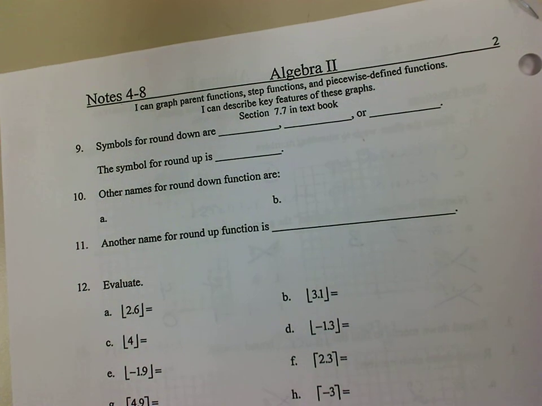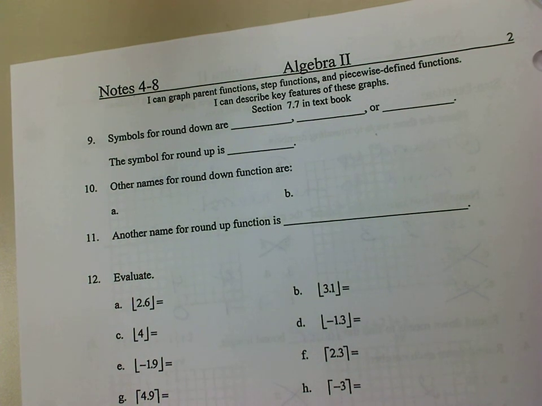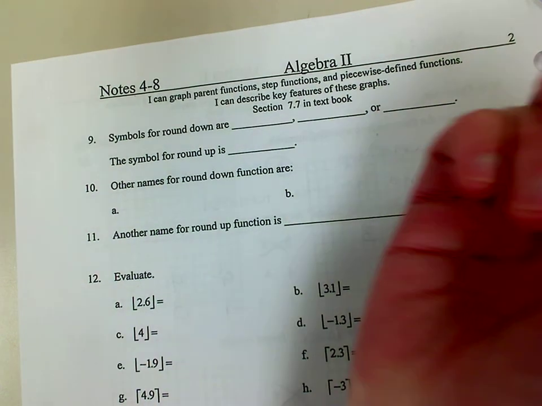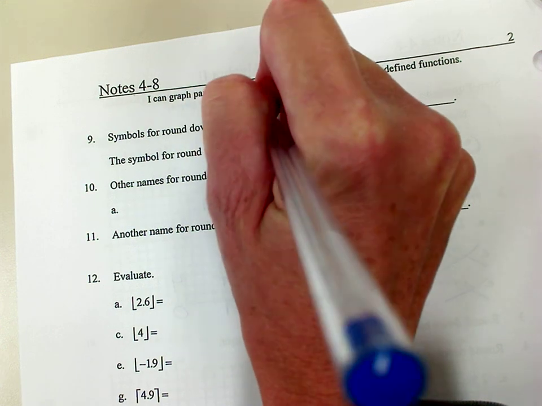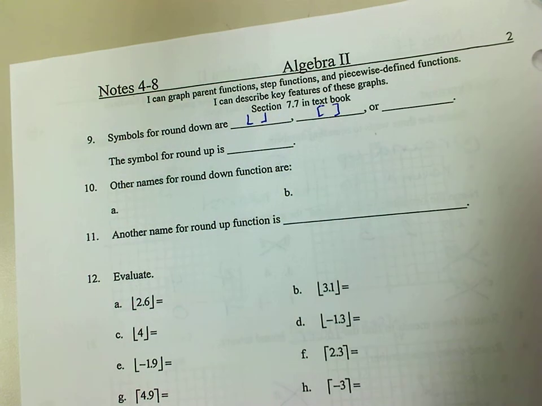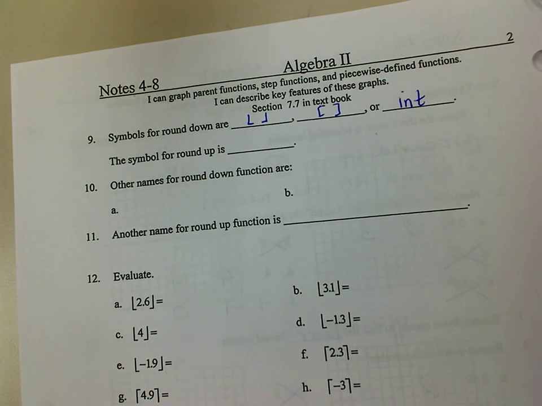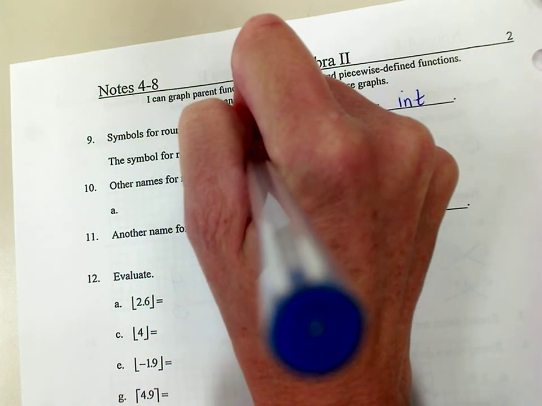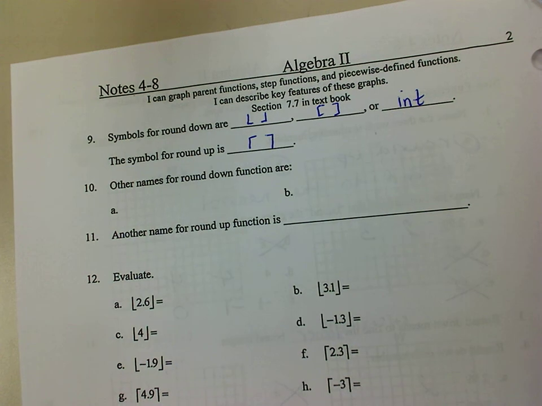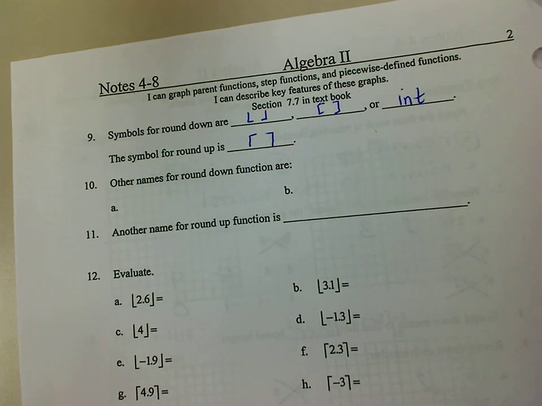Okay, now we're going to talk about some symbols for round down. There are 3 symbols for round down, and there's only 1 for round up. So round down, it could look like that. It could just be brackets, or it could look like that. And then round up looks like that. So it's just this one flipped. This is the only one that means round up.